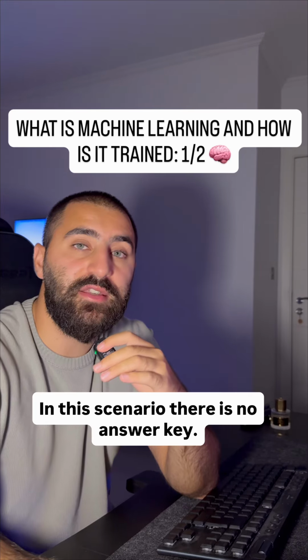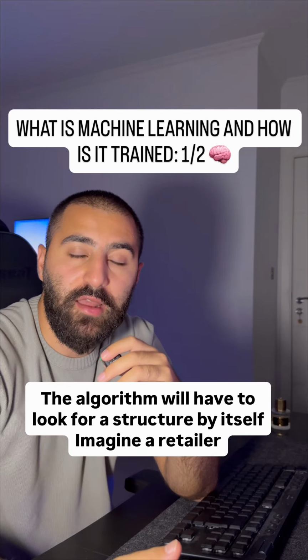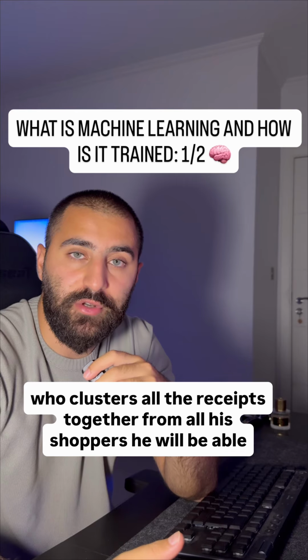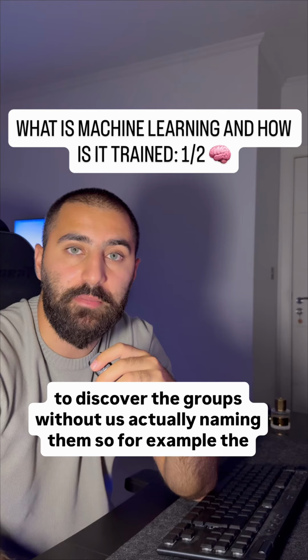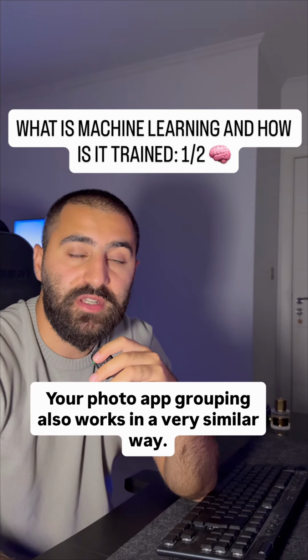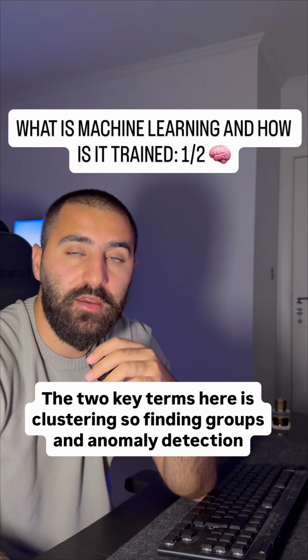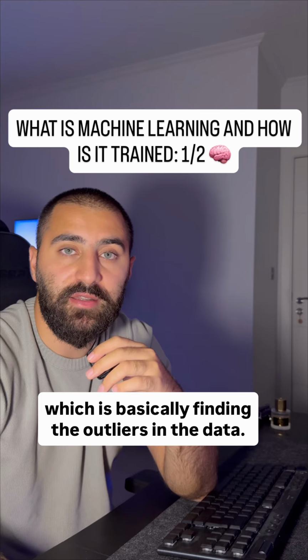Second type of training, unsupervised learning, where there are no labels. In this scenario, there is no answer key. The algorithm will have to look for a structure by itself. Imagine a retailer who clusters all the receipts together from all his shoppers. He will be able to discover the groups without us actually naming them. So for example, the bulk buyers and the late night snackers. Your photo app grouping also works in a very similar way.